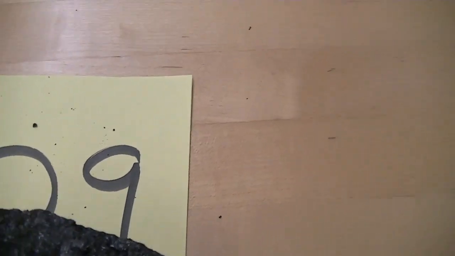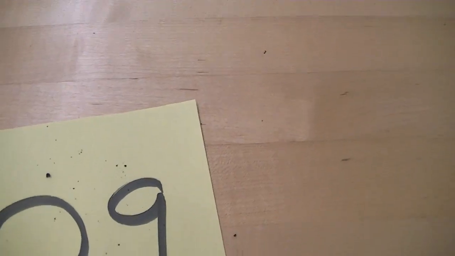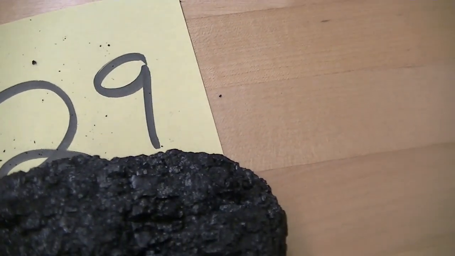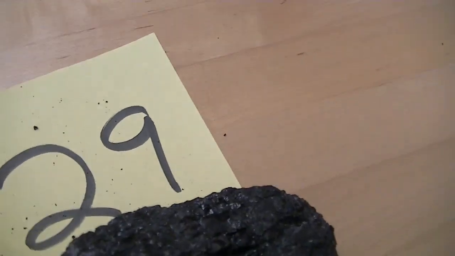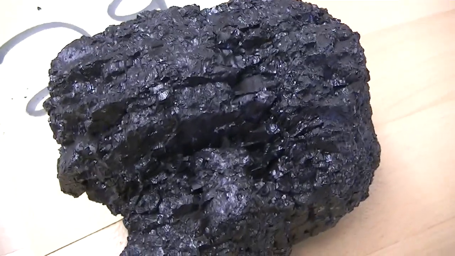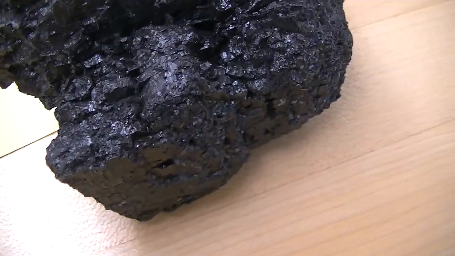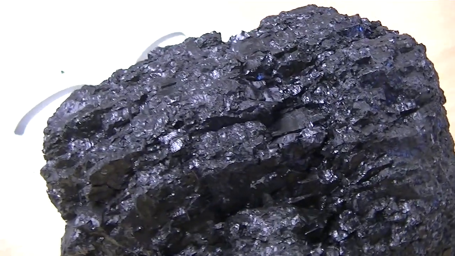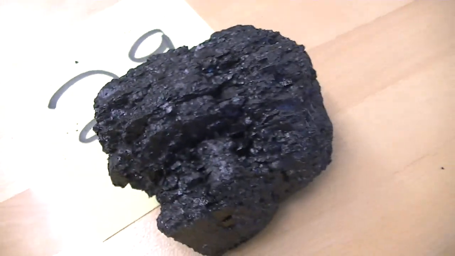So number 29, this is a piece of bituminous coal. So bituminous coal basically is the dirty coal. Has lots of sulfates in it. The anthracite coal, the metamorphic coal, the sulfates are driven out, and basically you're left with almost pure carbon. So this is the bituminous coal, very soft, very dirty coal. We burn a lot of this in the United States and in China.